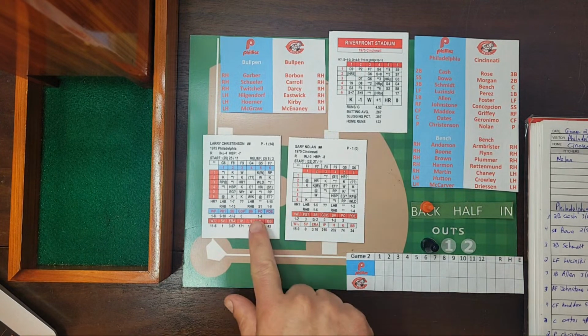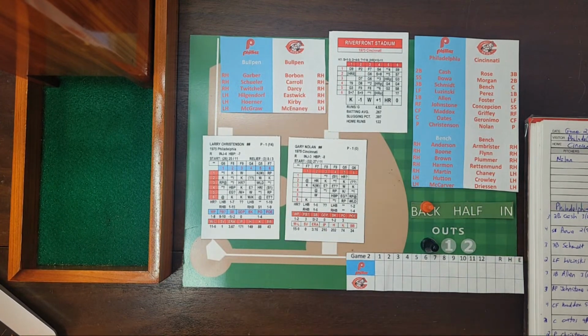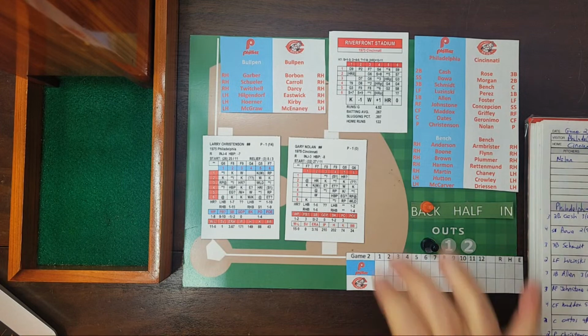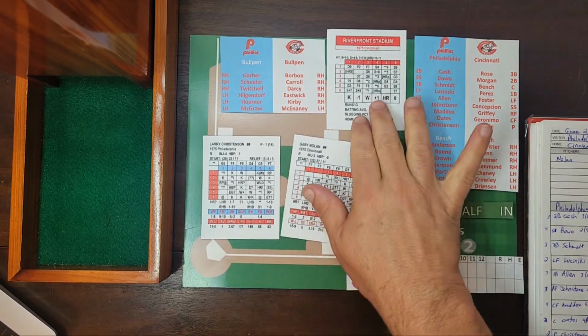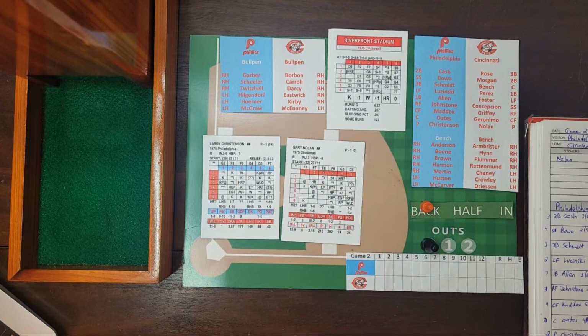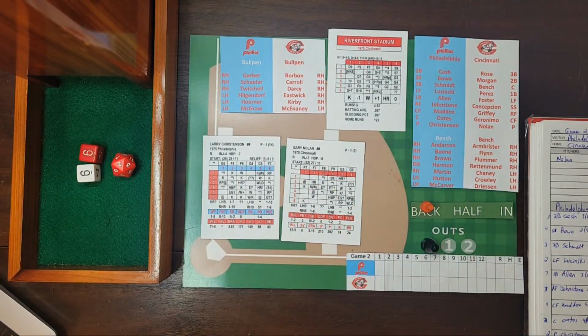All right, so like I said, starting pitchers are Larry Christenson and Gary Nolan. Obviously, Johnny Bench kind of took over game 1 with 2 three-run homers, particularly the walk-off at the end. We got our Cincinnati red-colored dice. I did remember to get the charts this time, so I have it here.